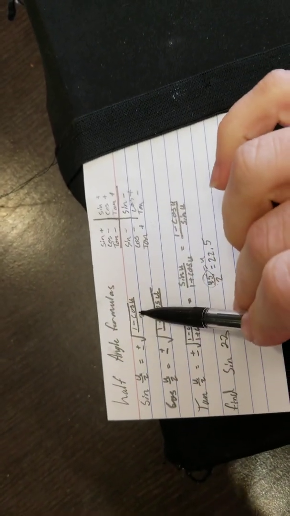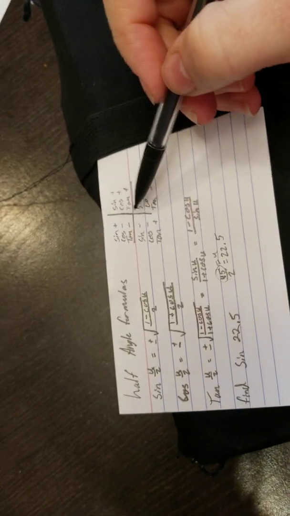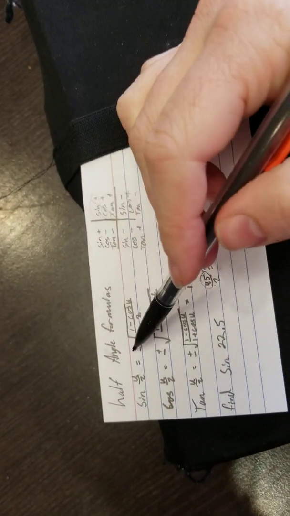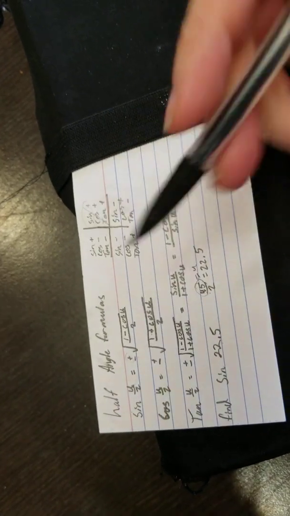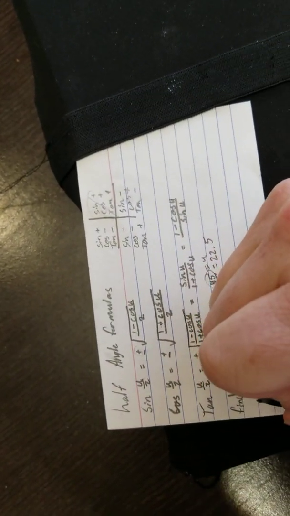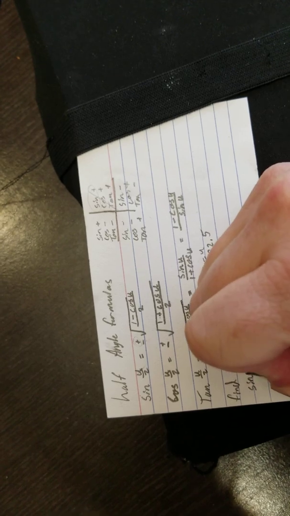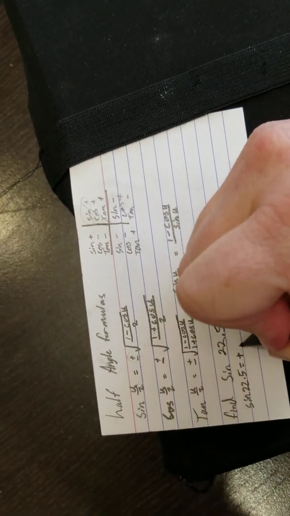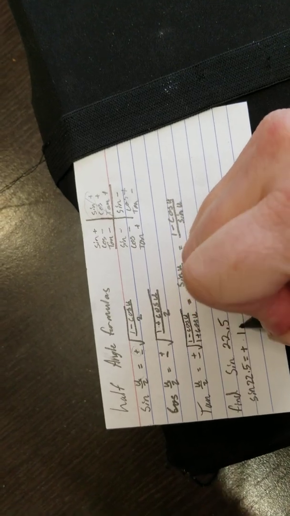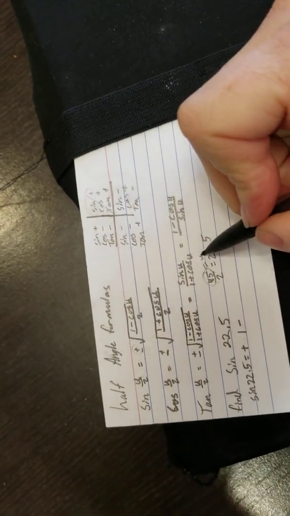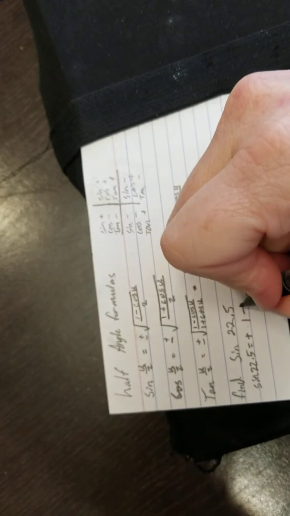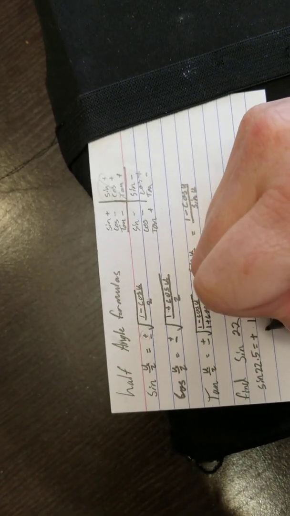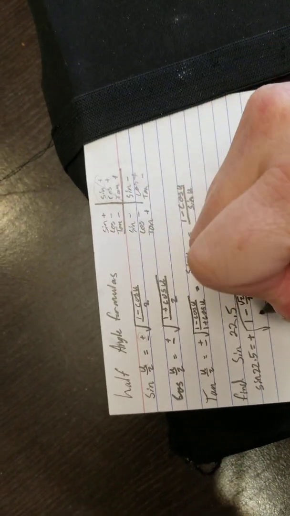And so I'm going to use the sine u formula. Now 22.5 is in this first quadrant, so my sign is going to be positive, so I'm going to choose the positive sign here. So sine 22.5 equals positive, because that's what I choose, square root of 1 minus, now u is 45, so cosine u is square root 2 over 2, and then I divide all of this by 2.